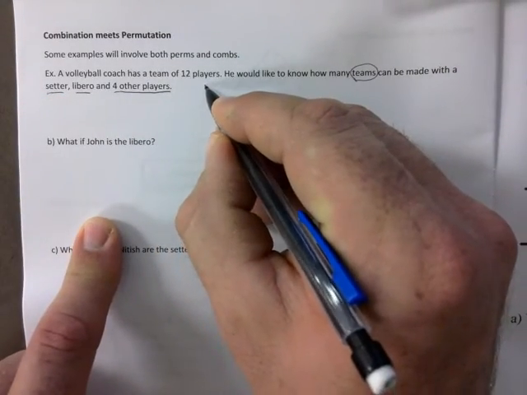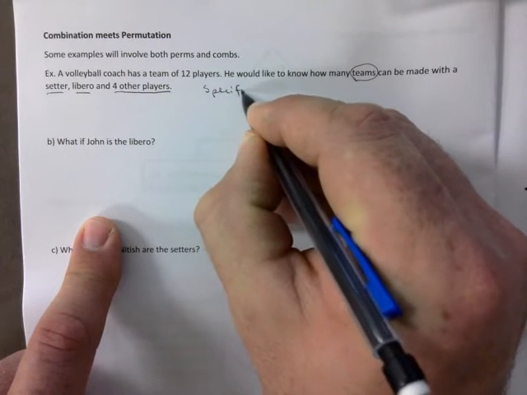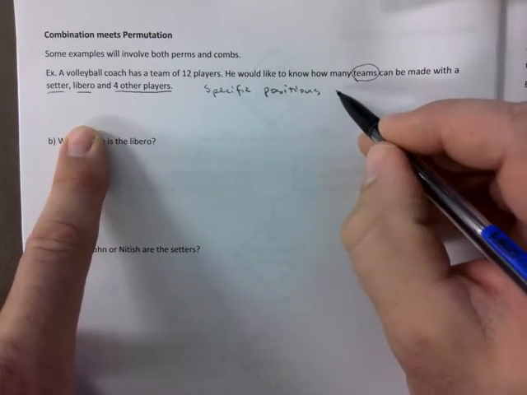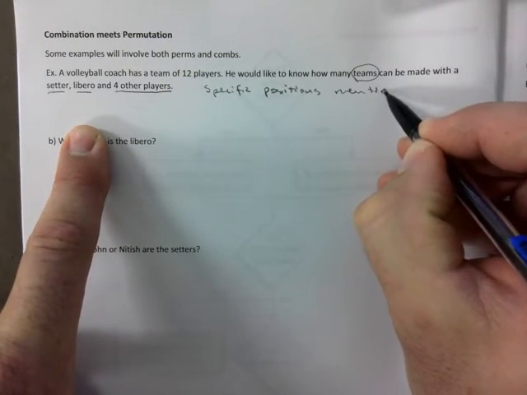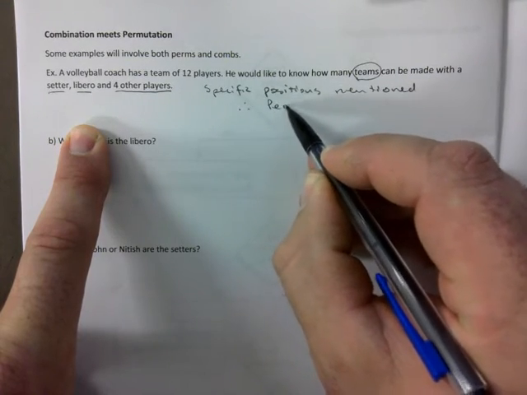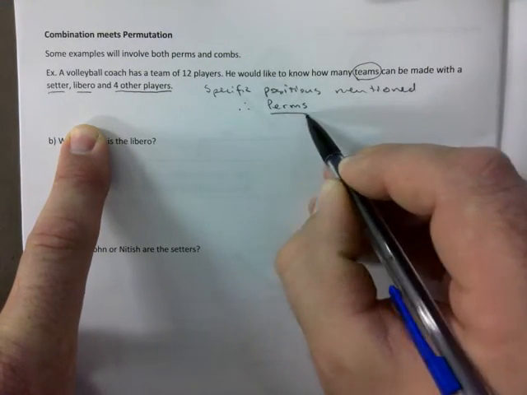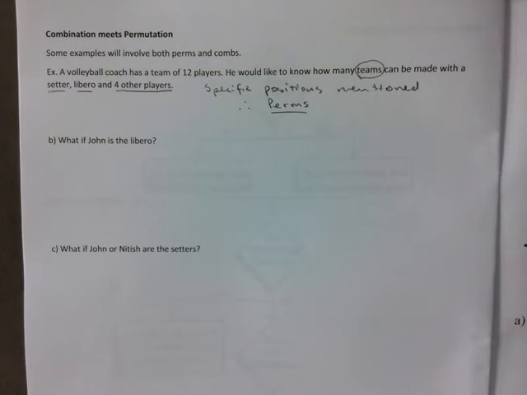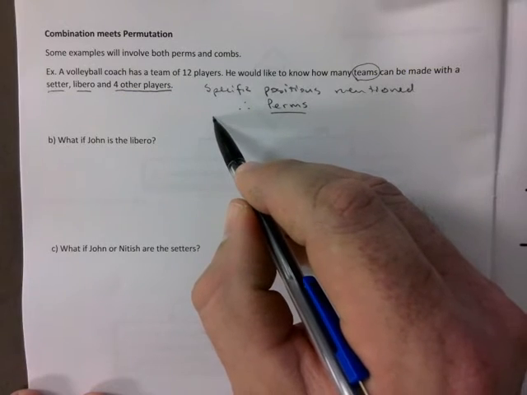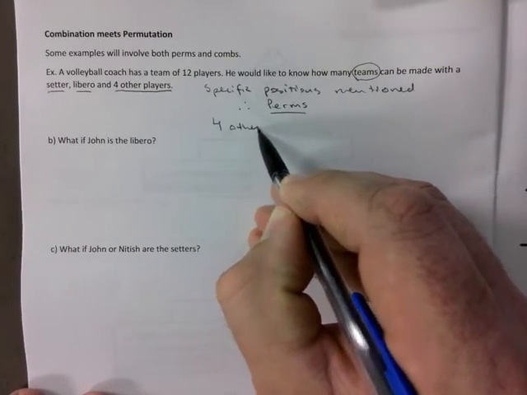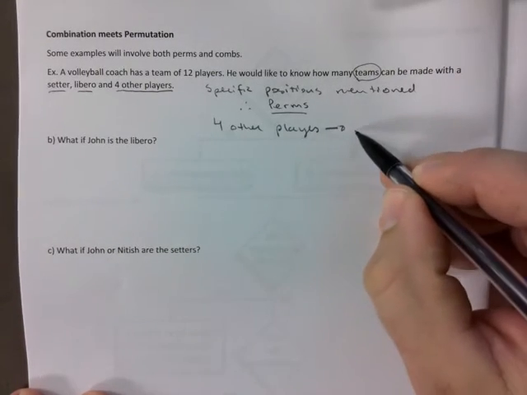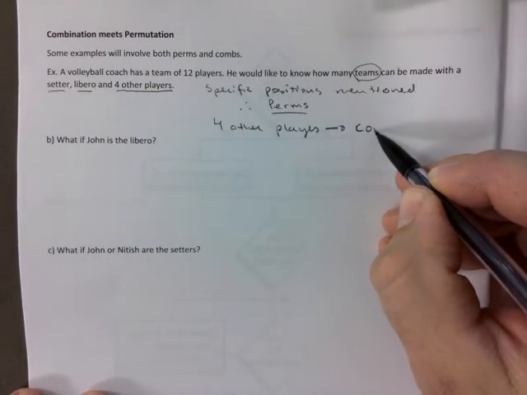So I will say this: specific positions mentioned, therefore it's a permutation, right? But then for other players, right, this is combinations.